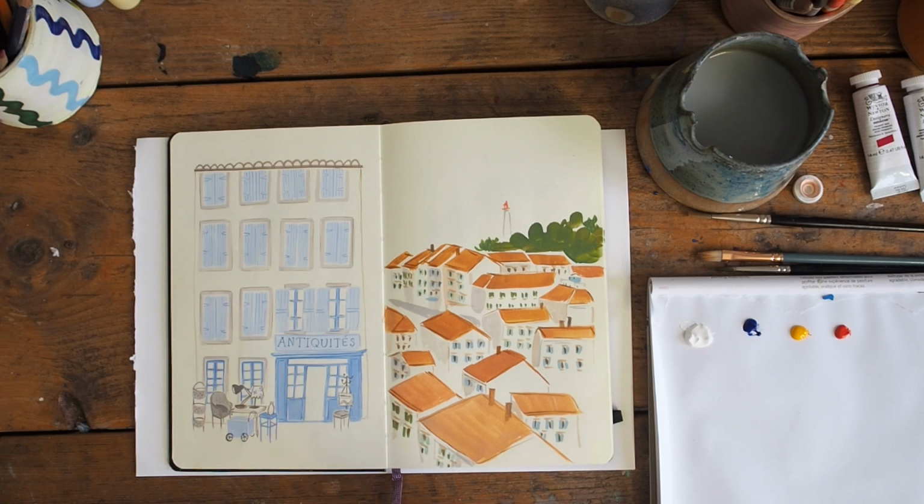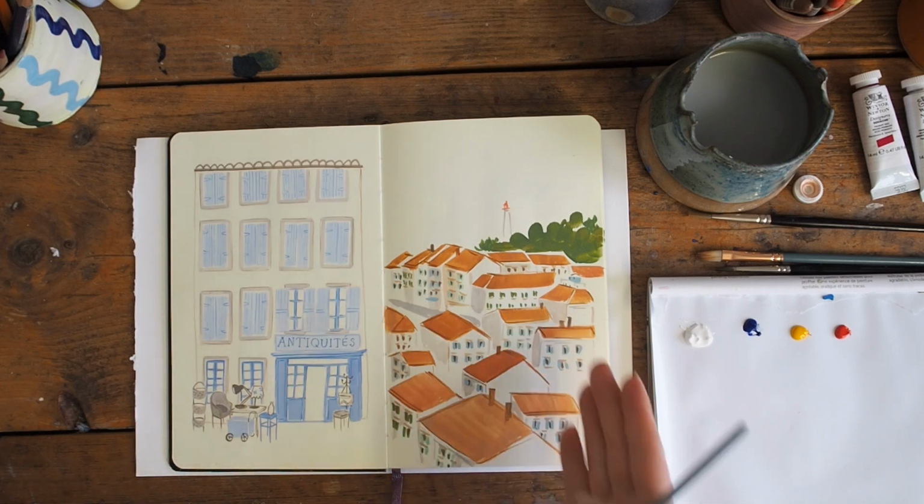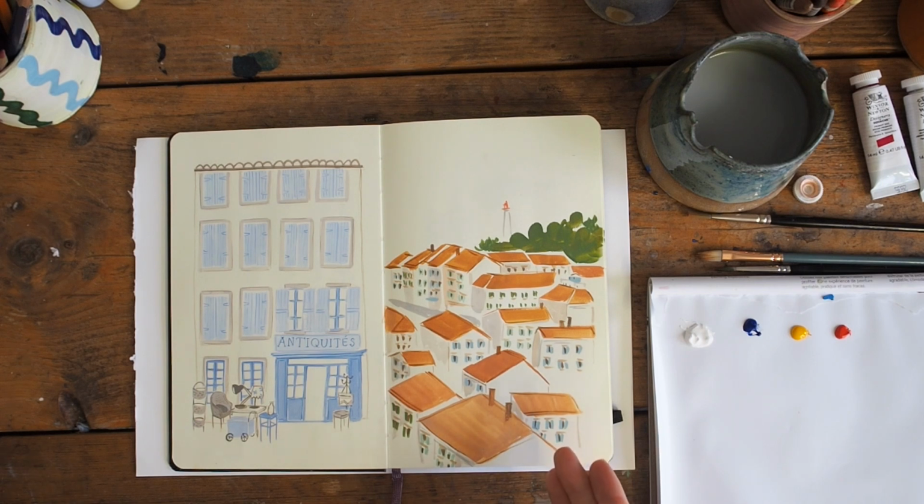To me, this is quite simplified, but it really captures the feel of being in this beautiful little town by the sea. I think we're looking down from a church tower or something, where I took the reference photo for this. So yeah, let go of perfectionism and total accuracy and focus on capturing atmosphere and personality.